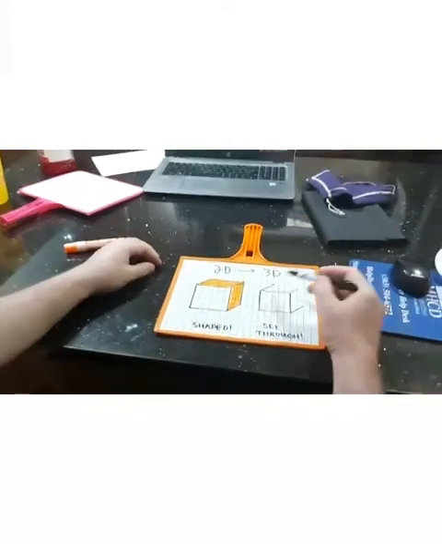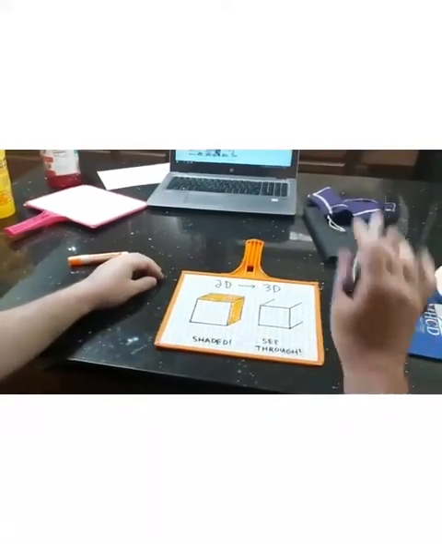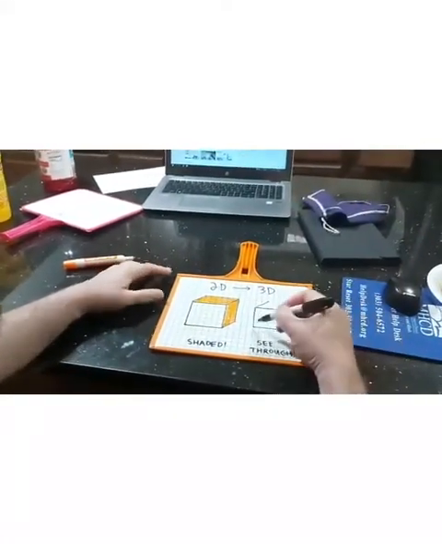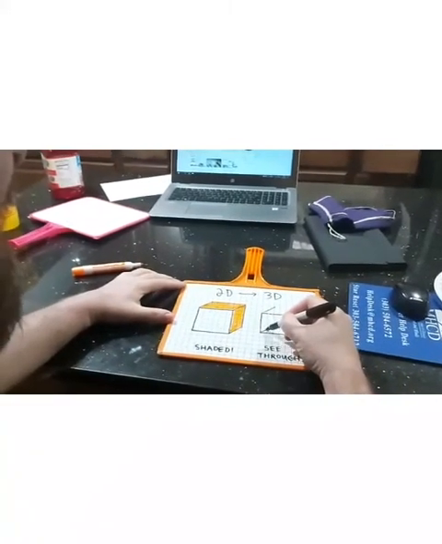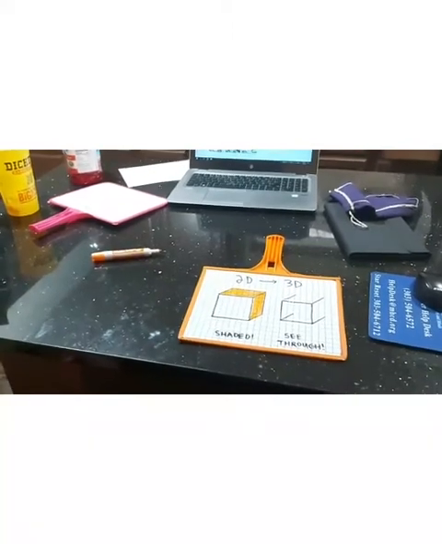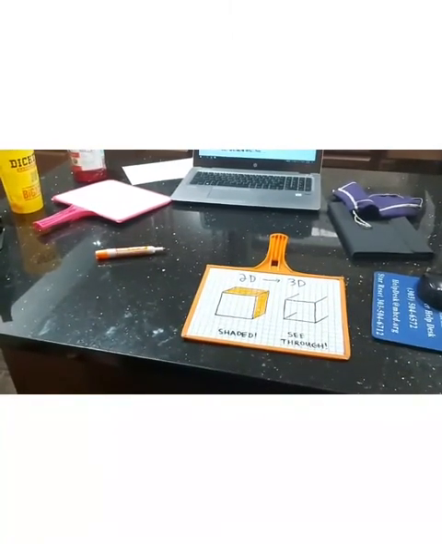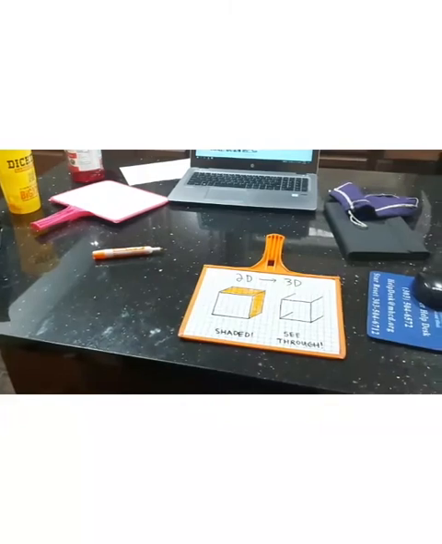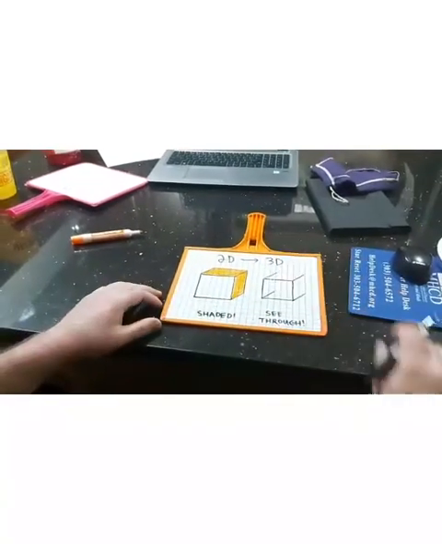All right, so now we're going to go ahead and add a 4th line. Okay, here we go. Now we have added a 4th line. All right, now it really looks like an upside down table, but we're going to connect those lines. All right, so this is the back of the cube now.